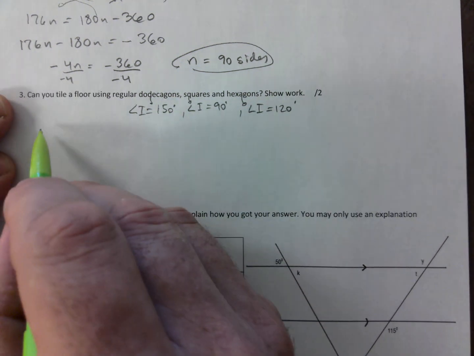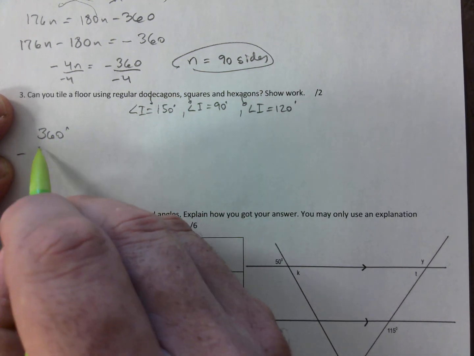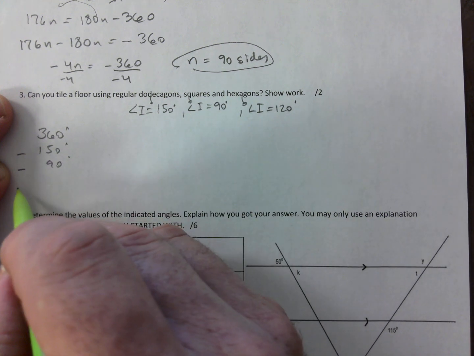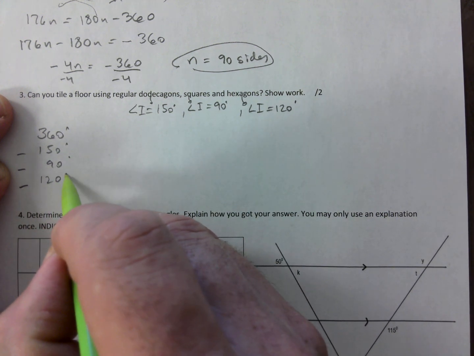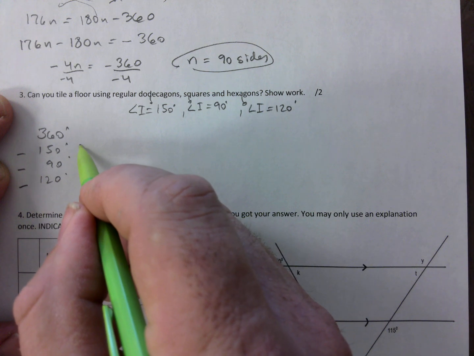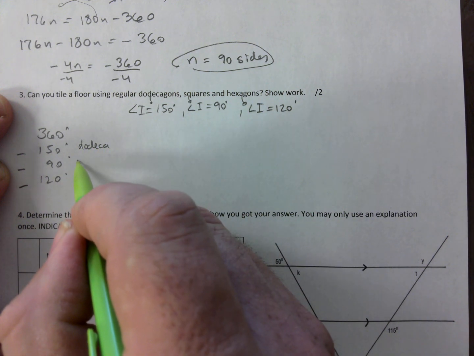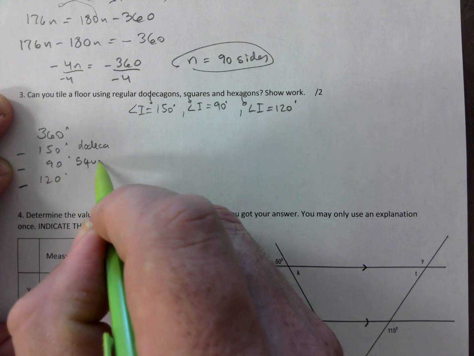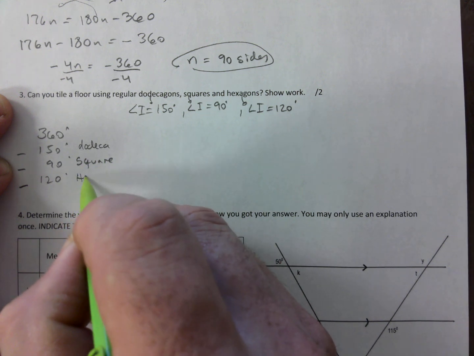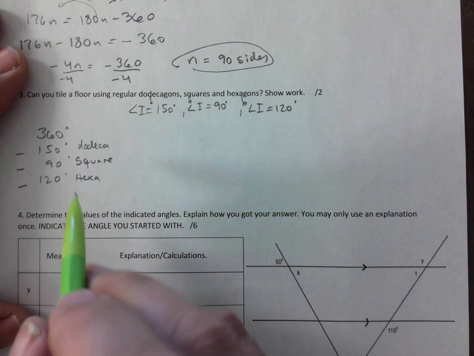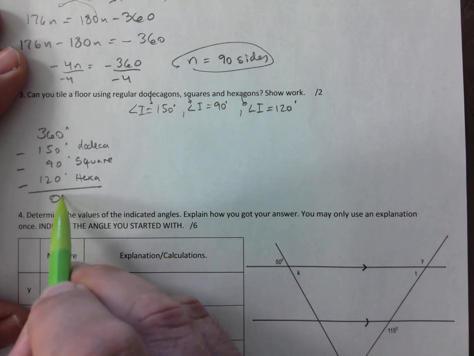Okay? So we go 360, you subtract, you have to go through all of them once. All of them have to be represented once. So this is the square. This is the hexagon. And when you do that, you get exactly 0, correct? 0 left.